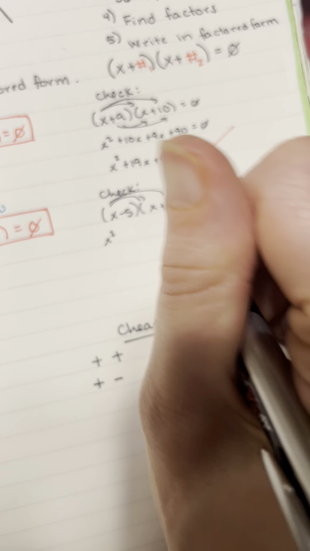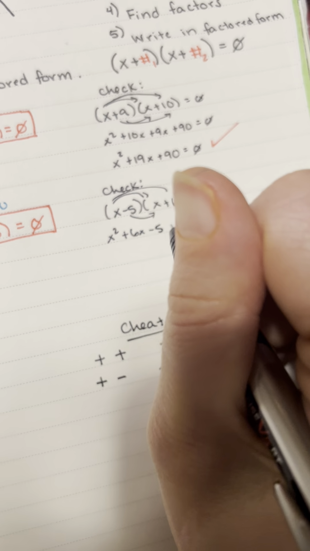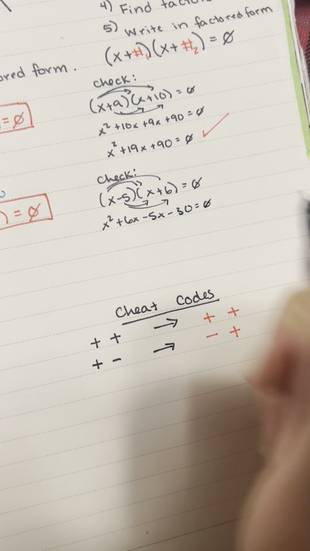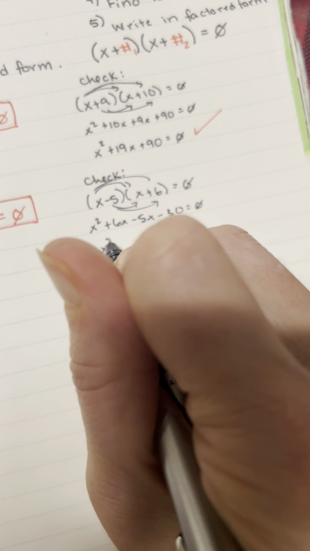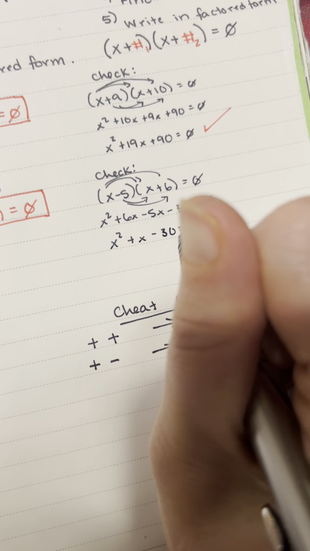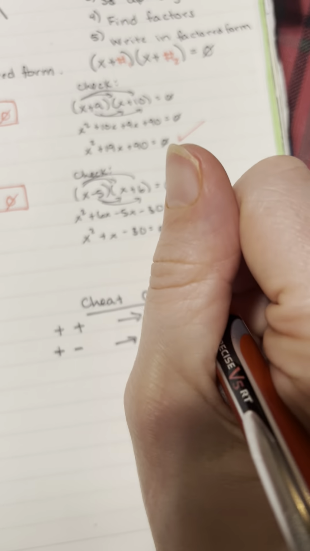I'm going to get x squared. I'm going to get plus 6x minus 5x minus 30. So then I'm going to have x squared plus x minus 30, which is what we started out with. Okay. All right, last example.